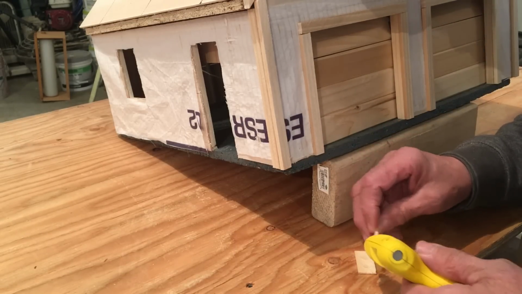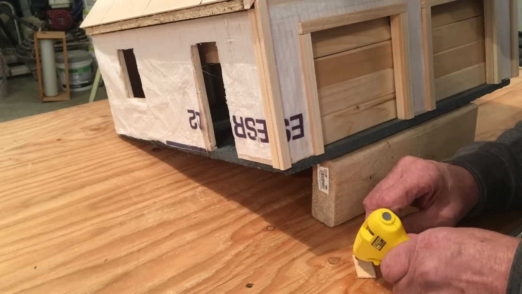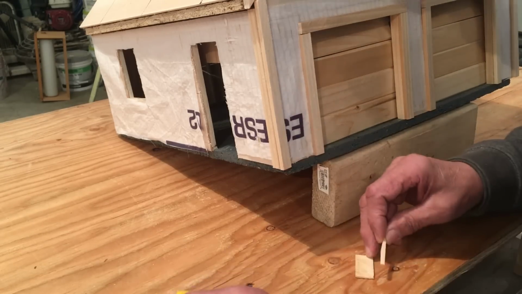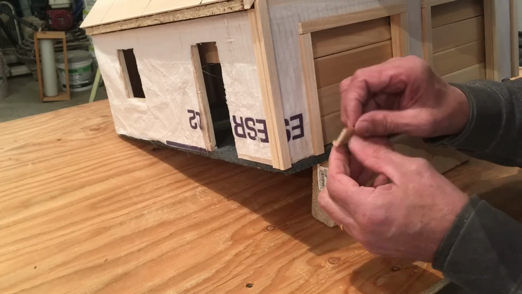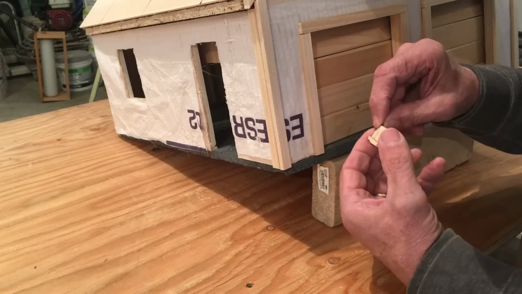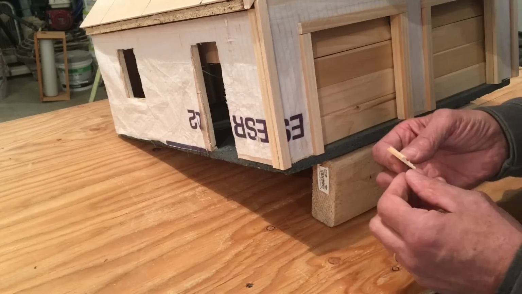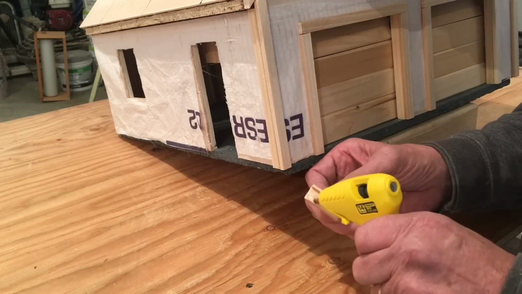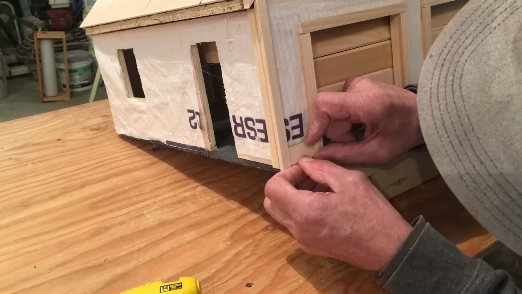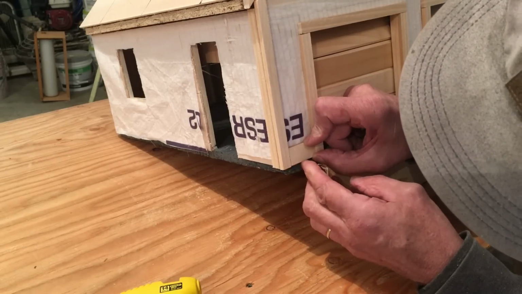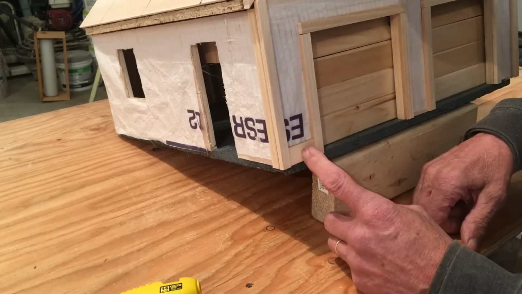The question is, how are we going to get that on there? We'll glue this piece together. Okay, so it's built out like that. Now we can put that on there. I'll put a dab of glue there and one across the top. Line up with the bottom of the corner boards and the garage door trim. It has begun. Okay.